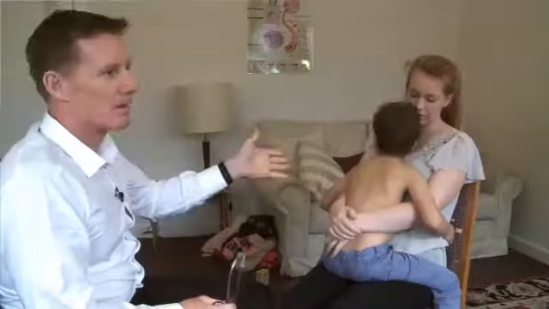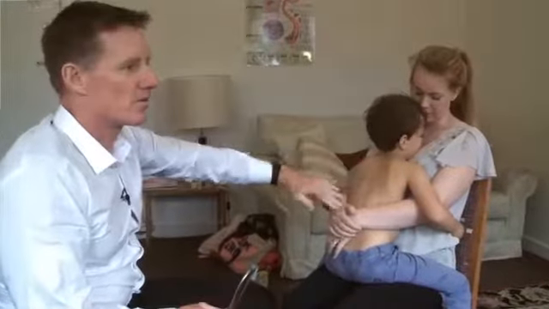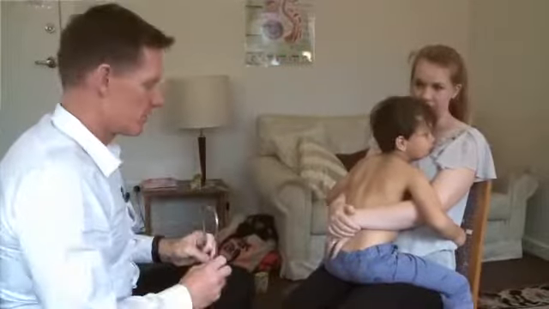So now we're going to get to auscultation, and sometimes it's easier to auscultate the child facing the mother, so you can get a more accurate assessment of the respiratory tract.